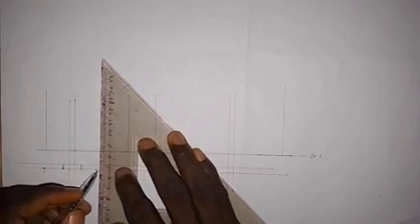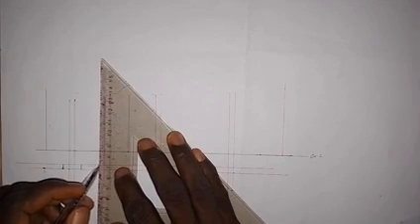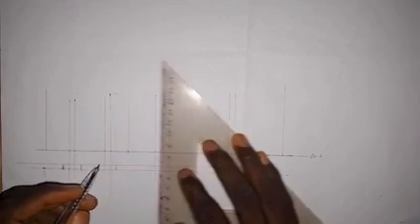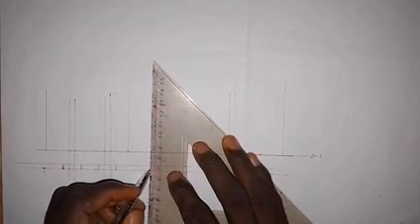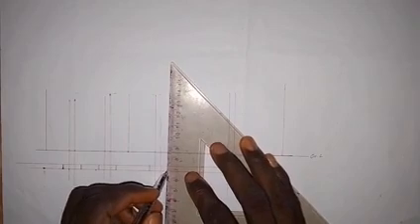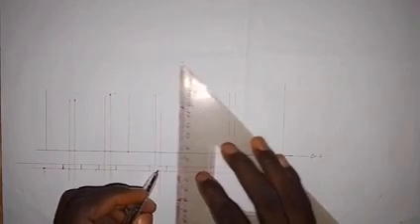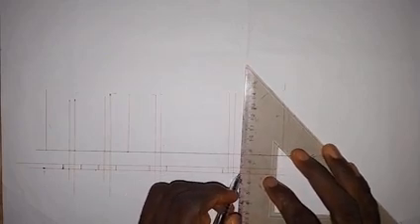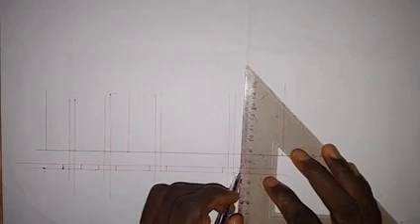Then coming to this point, here I will draw a vertical line. Then here I will also draw a vertical line. Okay, so coming to this point, here I will draw a vertical line, and then coming here, I will draw a vertical line. So here also I will draw a vertical line.